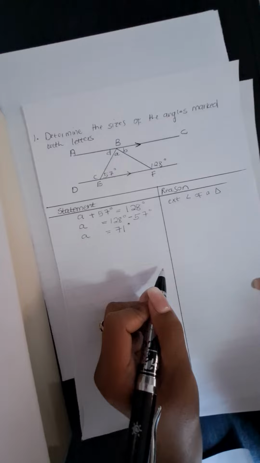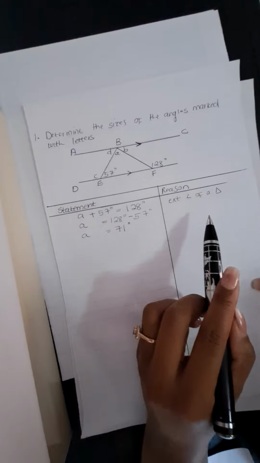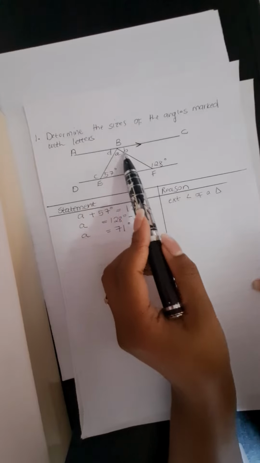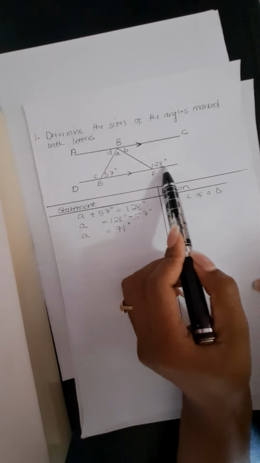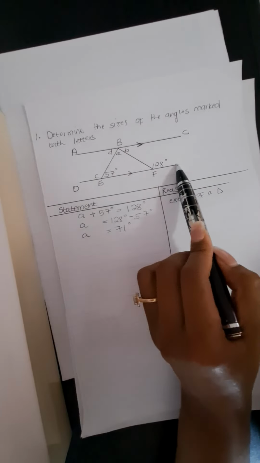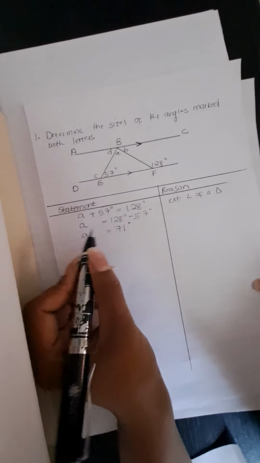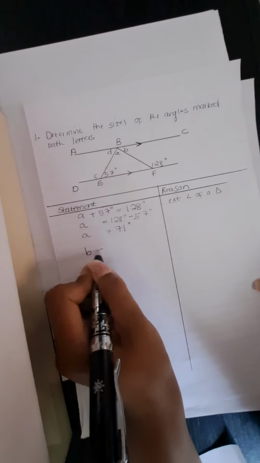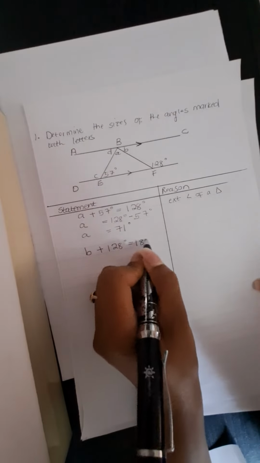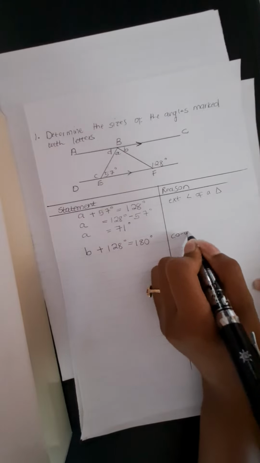All right. So we can calculate the value of B. So if you guys follow my hand like this, you can see I'm having a U. Remember, we said when we are having the U shape, you are having co-interior angles. So that means your statement in this case will be B plus 128 degrees is equal to 180 degrees. And then your reason is co-interior angles.